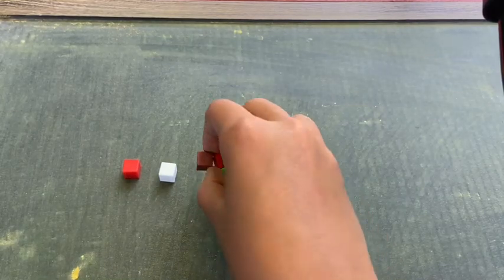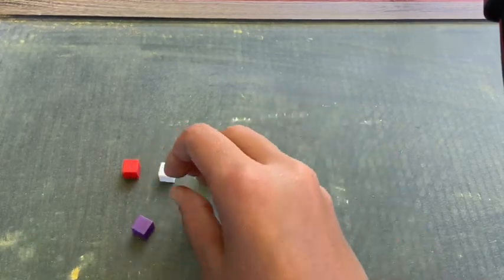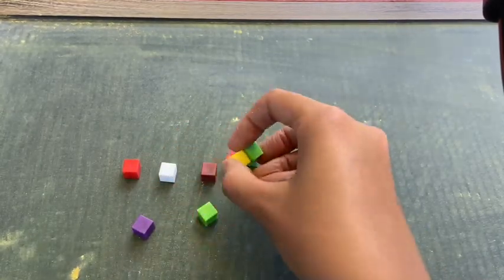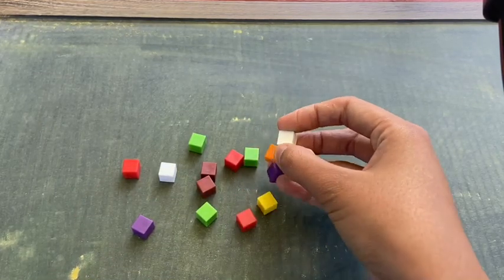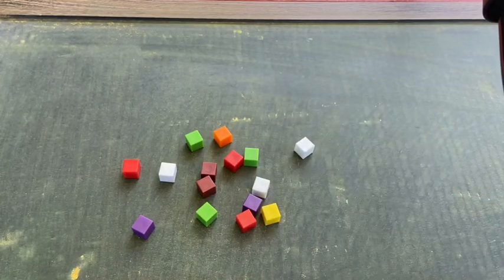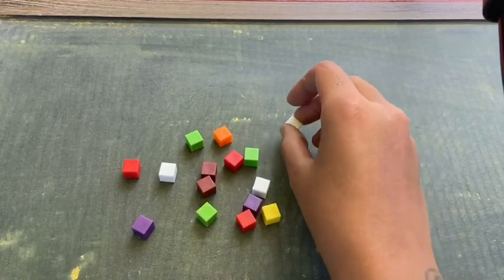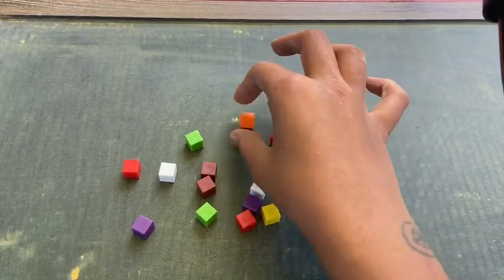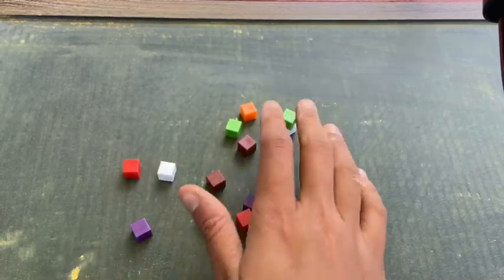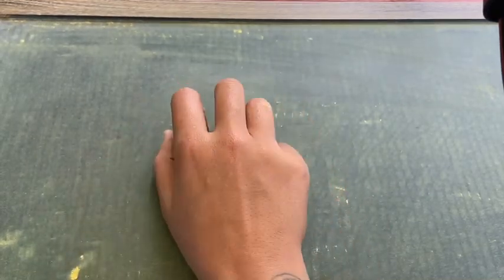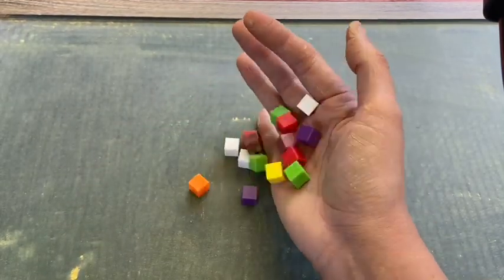If we started to add some more, 3, 4, 5, 6, 7, 8, 9, 10, 11, 12, 13, 14, 15, and so on, we would have a whole bunch of 1s. We would have 1, 2, 3, 4, 5, 6, 7, 8, 9, 10, 11, 12, 13, 14, 15 1s, right? That's what we have here.